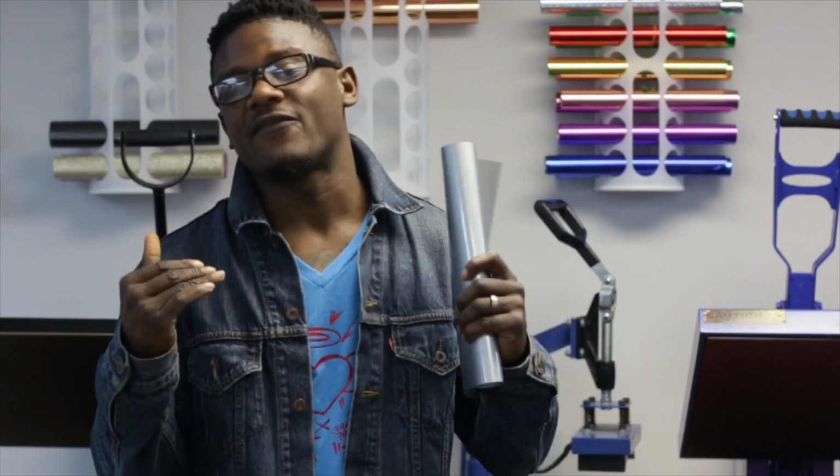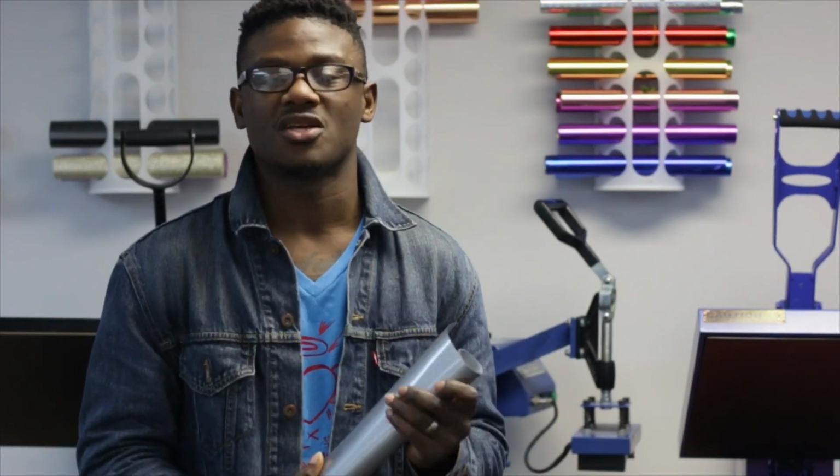That vinyl cutter is going to be the best investment that you're going to make, apart from the very first investment you made with your heat press. So if you have spent the time and learned how to really use your vinyl cutter, there is so much more that you can use to expand your home-based t-shirt business.